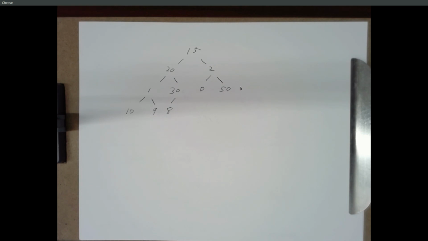So now we're done with this row. This one has a, no. You have to go to the left. No. Yep.